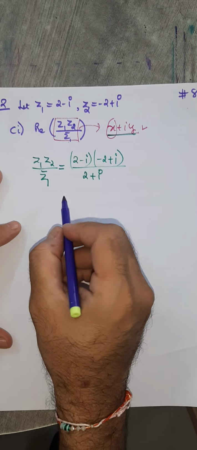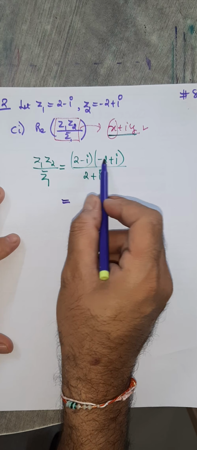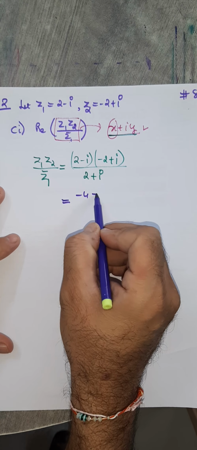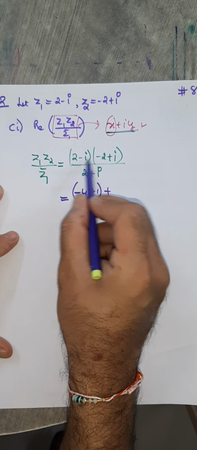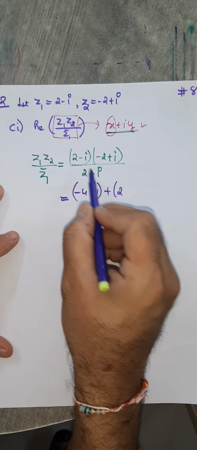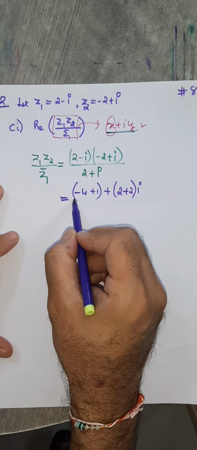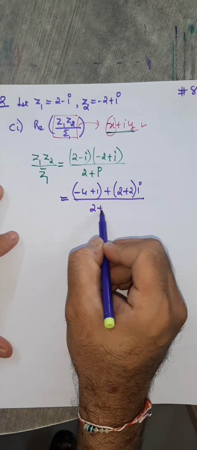Now as we did earlier, we just simplify. So if I open the bracket here, this is minus 4 and this is minus iota square, so it becomes plus 1, plus this is 2 iota and this is also 2 iota, so 2 plus 2, 4 iota, upon 2 plus iota as it is.